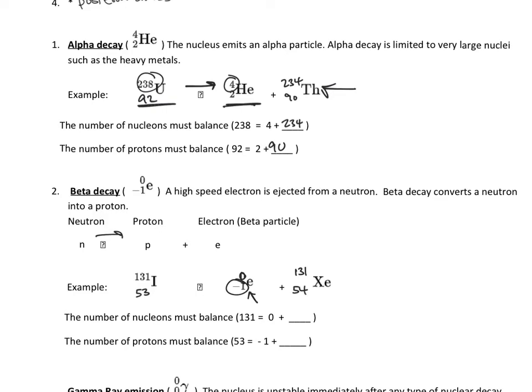So if you subtract a -1, that's the same as adding 1, and you get 54. And 54 minus 1 is 53, so your sides here are balanced. And if you look at element 54, that is xenon. So in the beta decay of iodine 131, you're going to end up with xenon 131. It just goes up 1 element.